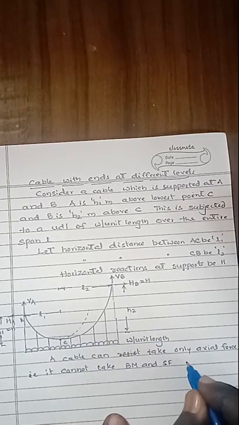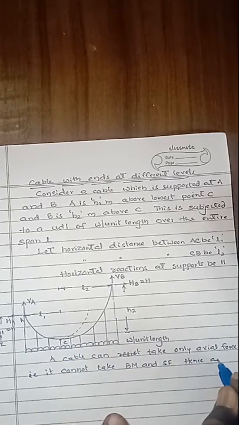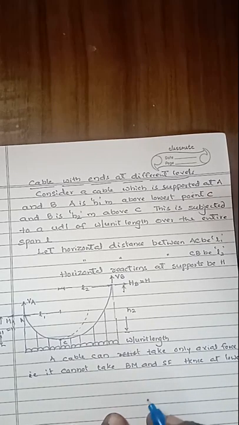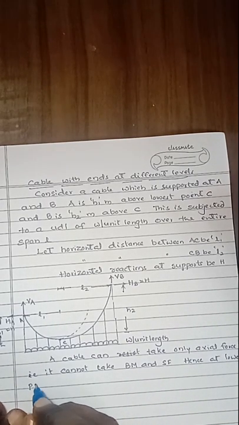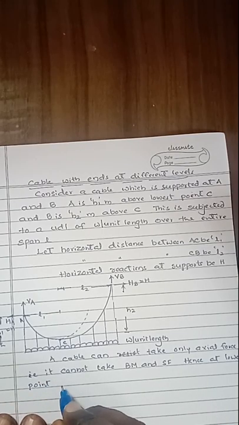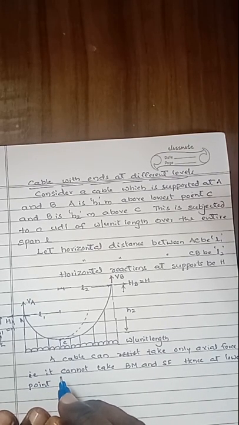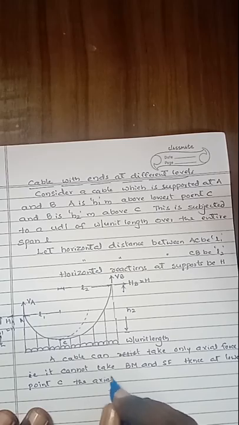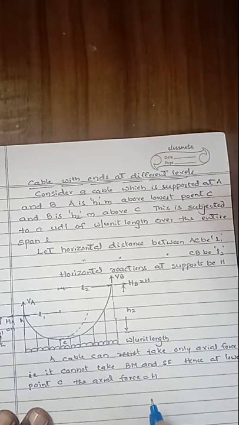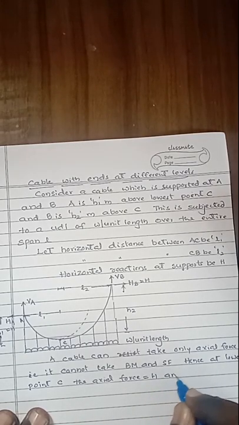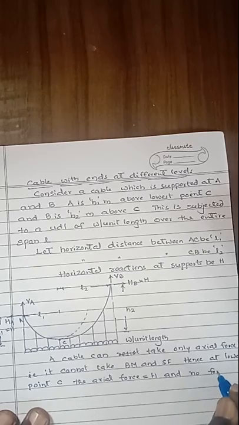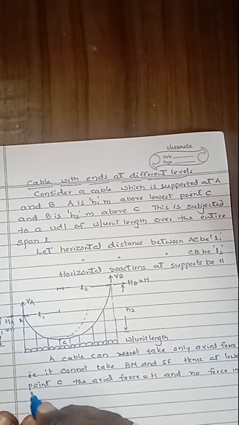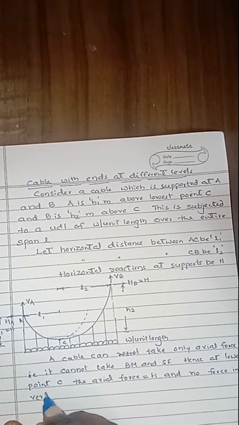Hence, at the lowest point C, the axial force equals H, and there is no force in the vertical direction, as shown in the figure.